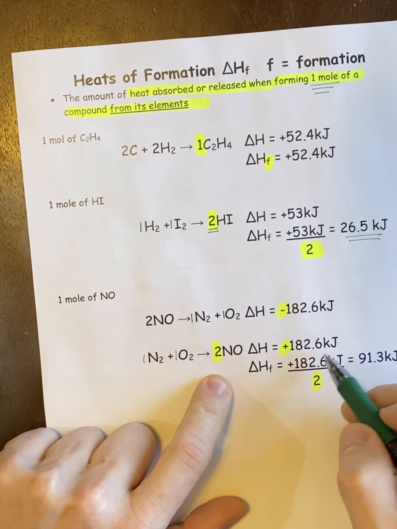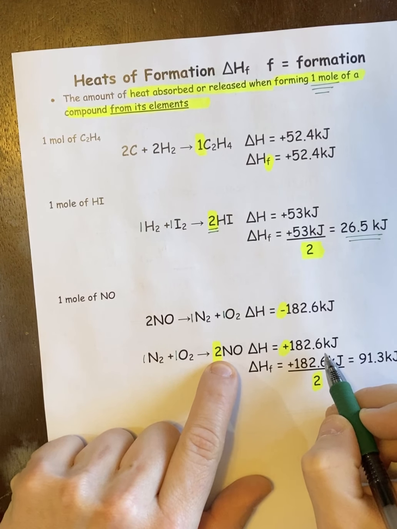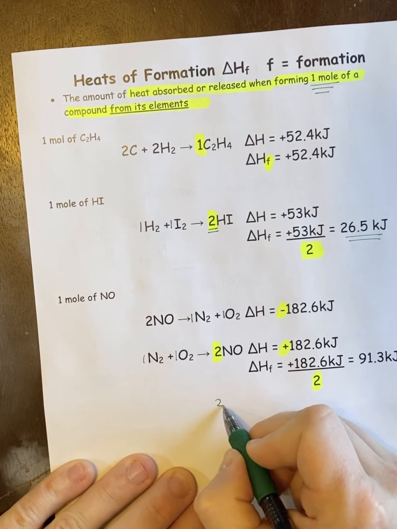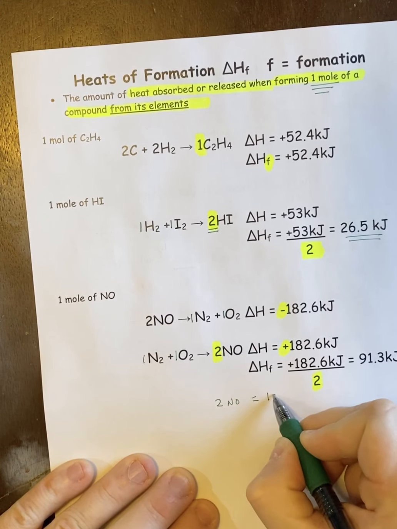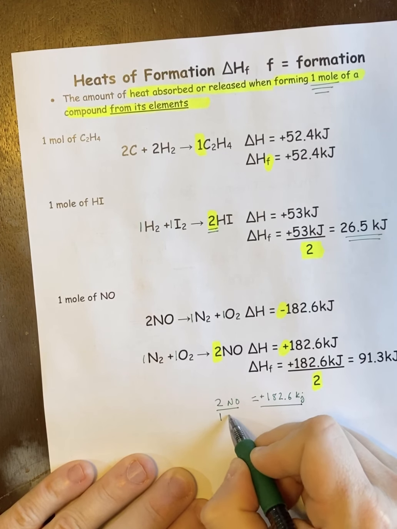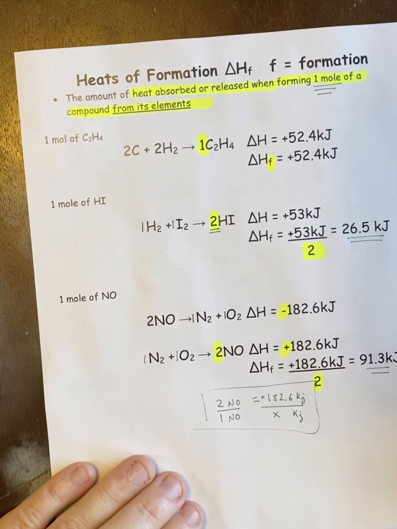And then the last part, this reaction is still saying it costs 182.6 kilojoules to make 2 NO. So I want to have the amount needed to make 1 NO. So I would just divide by 2. Or you could do it as a ratio. You could do it like this. You could say 2 NO cost 182.6 kilojoules. Make sure you include the sign because the sign's going to always stay the same. So therefore 1 NO would cost me X kilojoules. You can do it as a ratio and then cross multiply and solve for X, or you can just do it the way I was doing it and divide it out. You get this answer the same way. So that's how you do heat of formation.